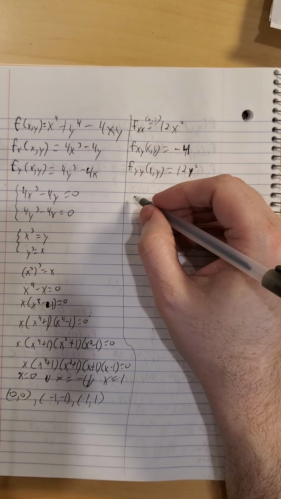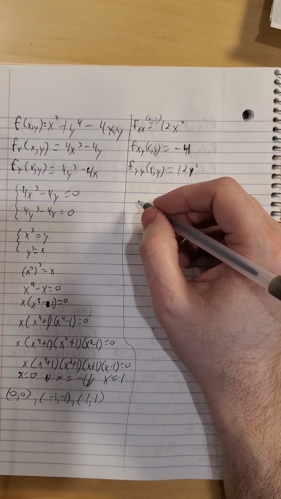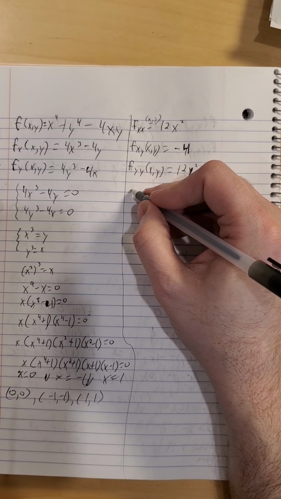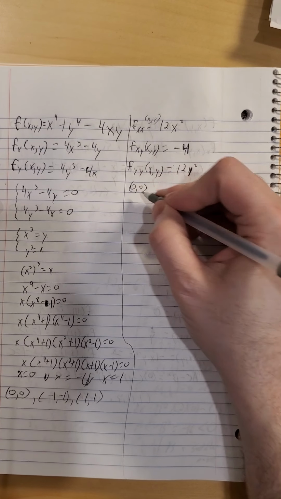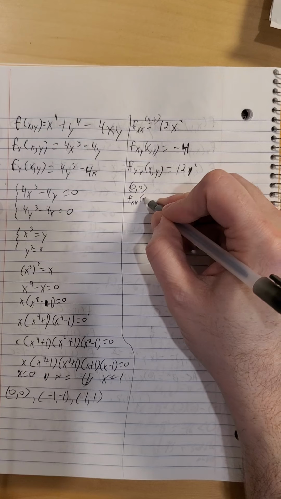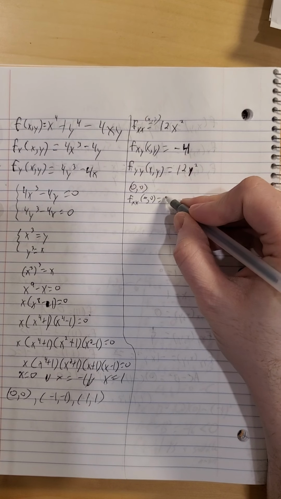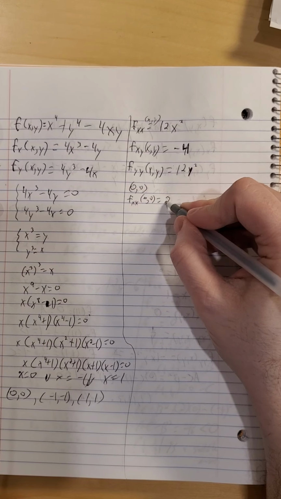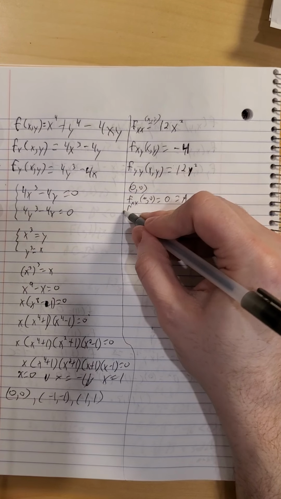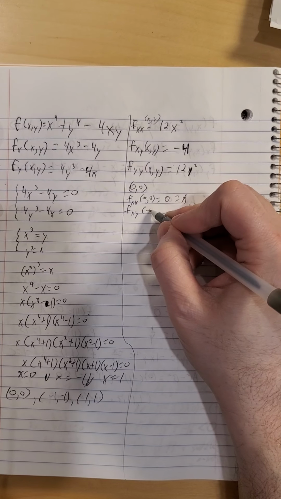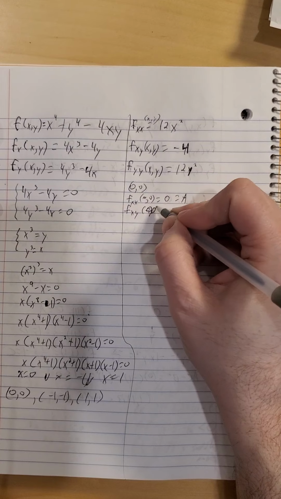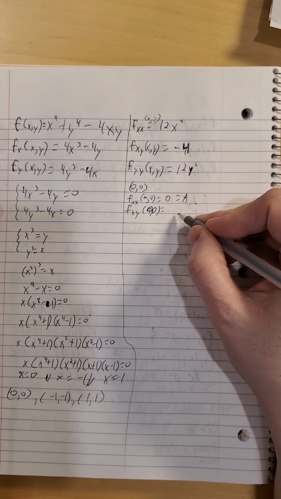So then we find our a, b, and c for all 3 of the points, 0, 0, 1, 1, -1, -1. So looking at the 0, 0, f sub xx of 0, 0 is 12 times 0 squared, which is 0. That's our a for this point. F sub xy of 0, 0. Let's do 1 point at a time.